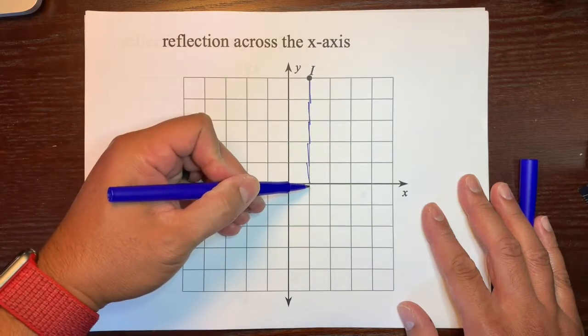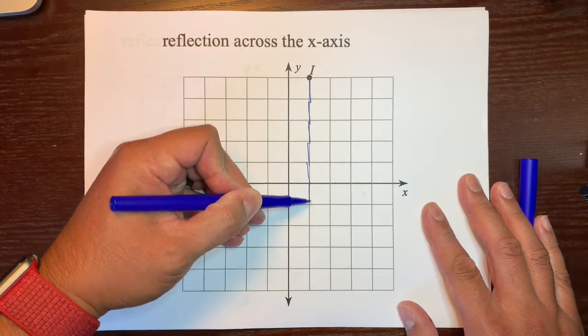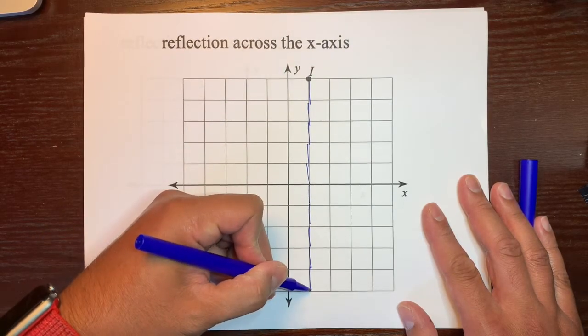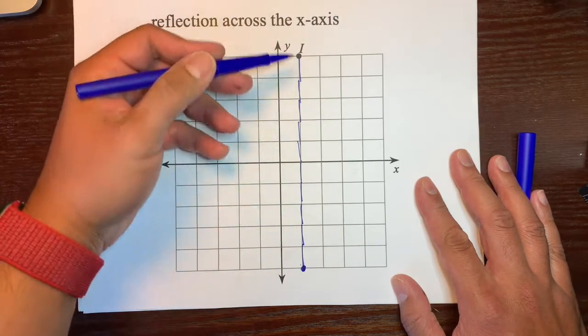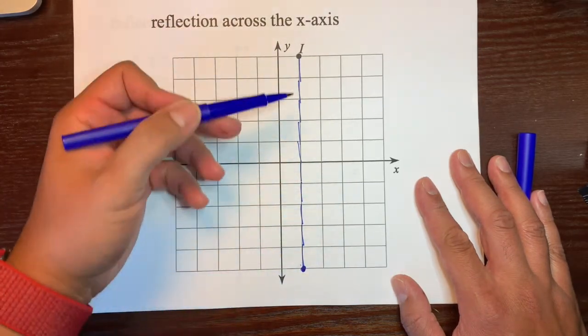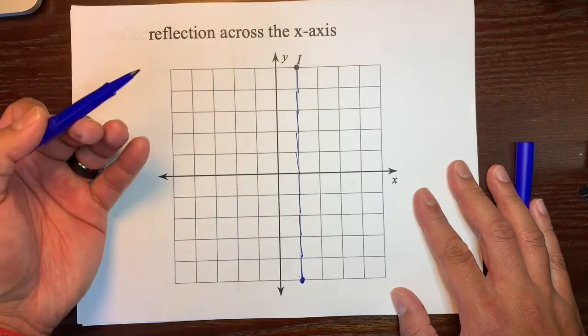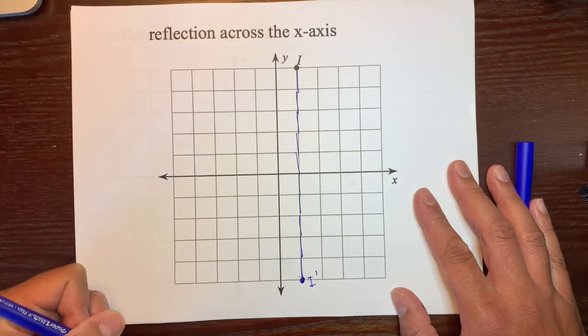So what we're going to do is go 5 units away in the opposite direction. 1, 2, 3, 4, 5 units. So here is where our new I is, and when we do a transformation of a point, in this case a reflection, this new point would be I prime.